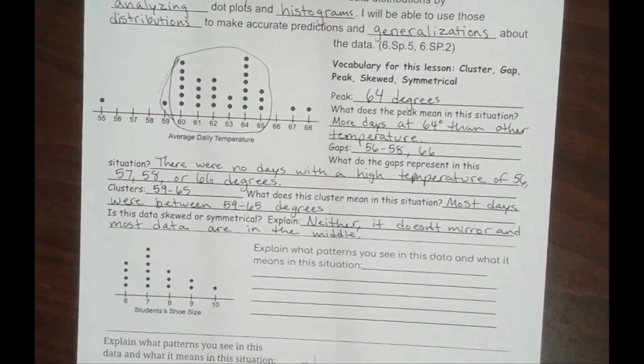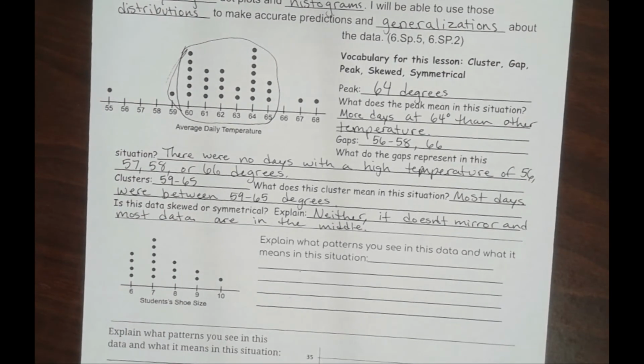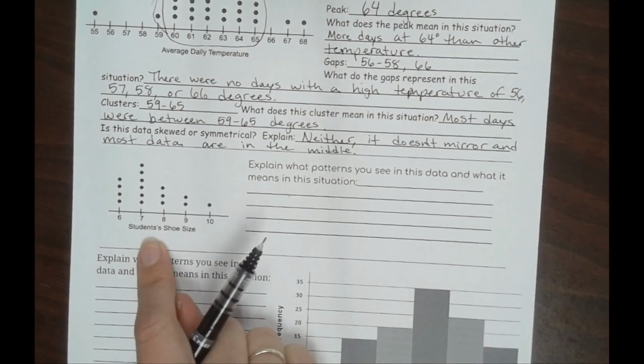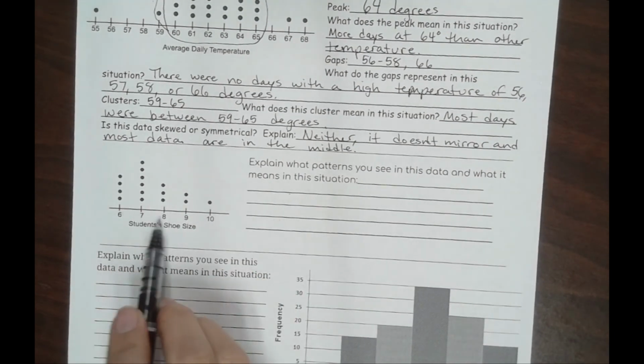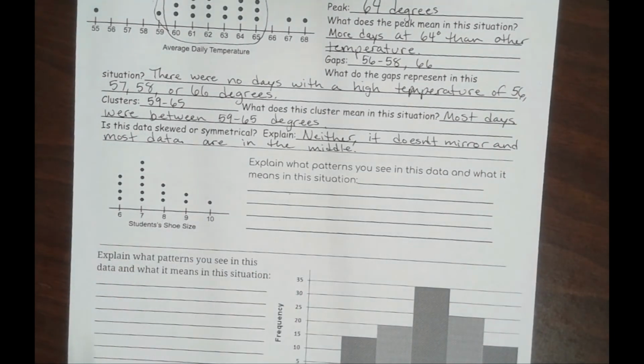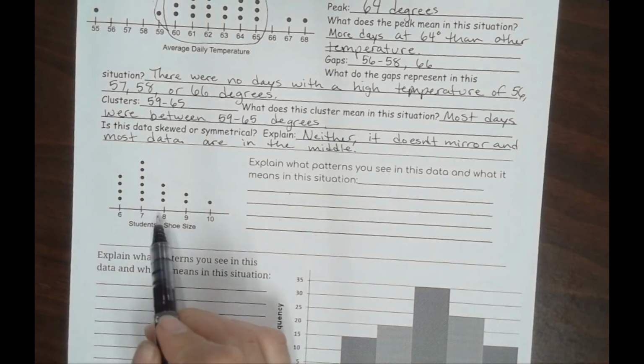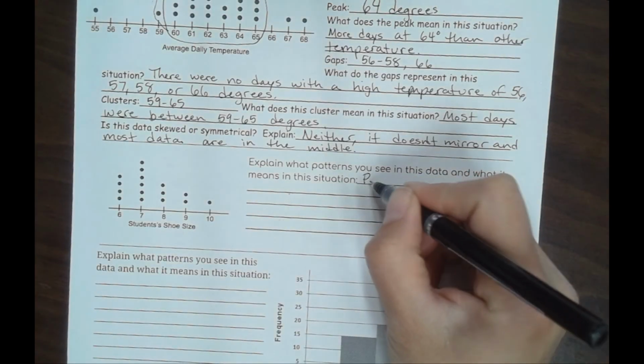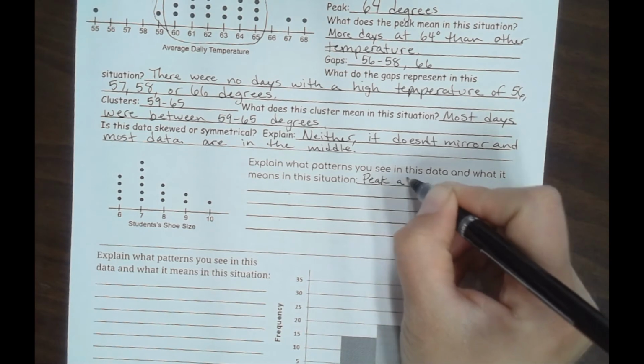All right, explain what patterns you see in this data and what it means in this situation. So we're talking about this one right here. So looking at students' shoe size, we have 6, 7, 8, 9, and 10. Well, it looks like we have lots in the 6, 7, and 8 range, not very many in the 9 or the 10. So what patterns do we see? I see a peak at 7.